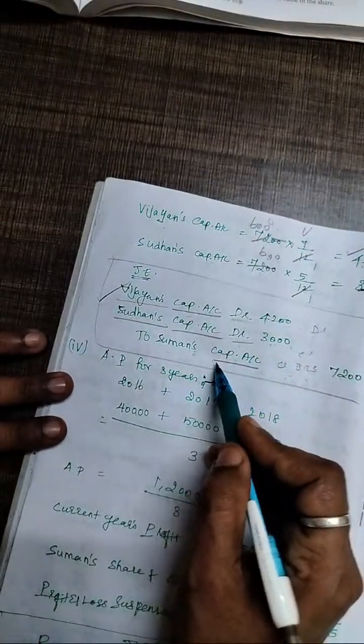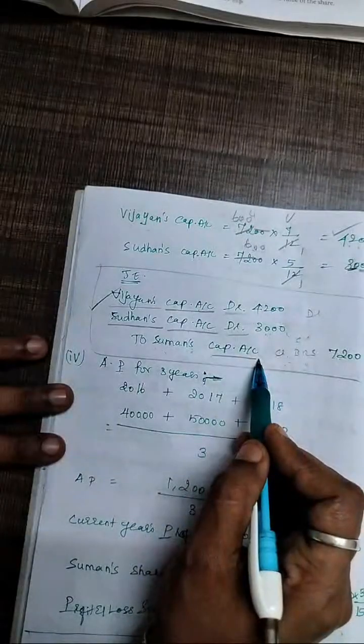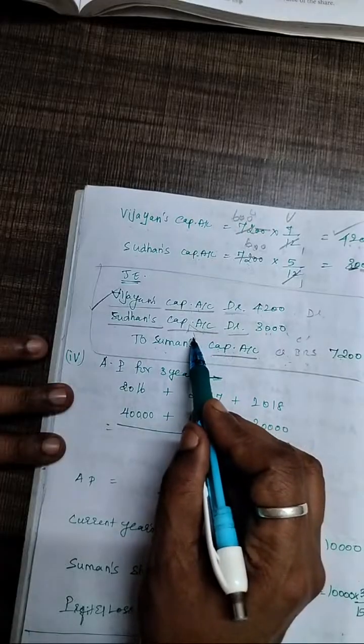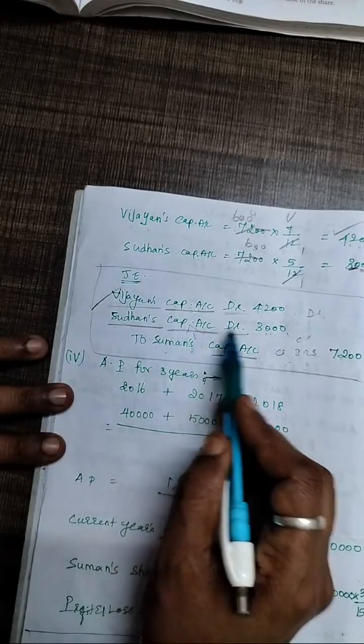Let's come to credit side. Credit side, who is here? Suman's capital account. So you go to credit side of the capital account and enter the opposite account. Who are the opposite accounts? Vijayan's capital account and Sudan's capital account.